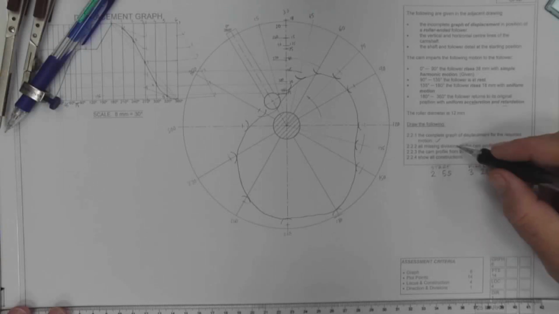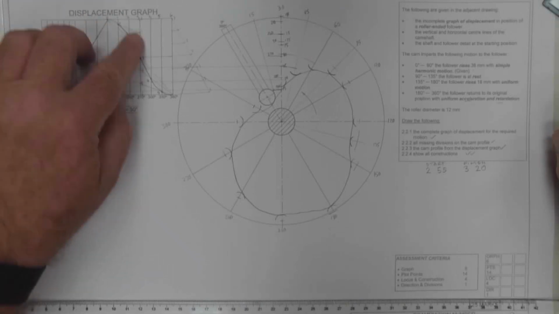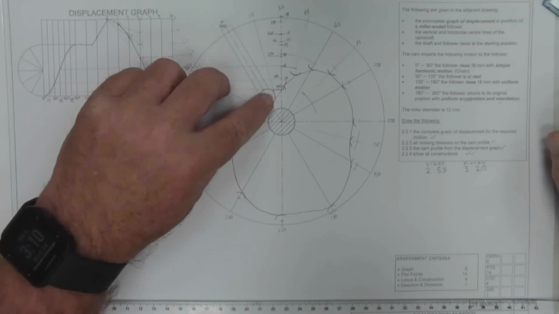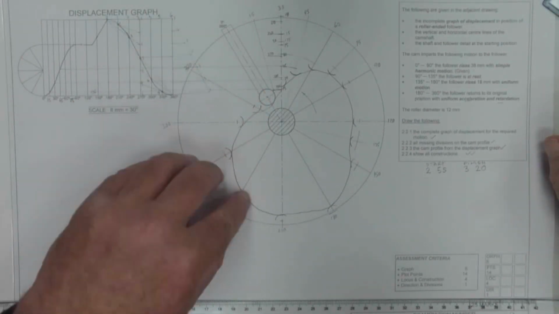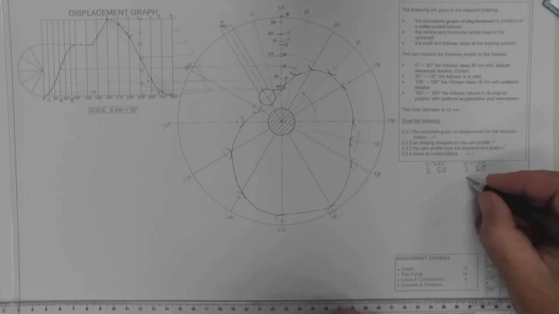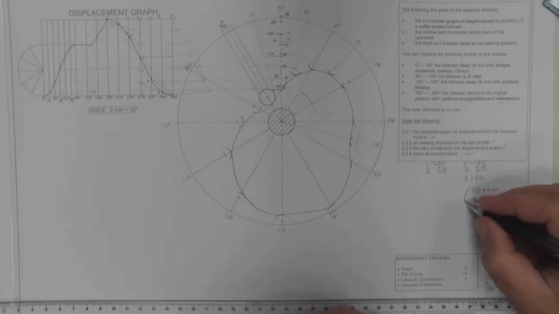So I think I've completed all the aspects that they've asked from me here. I've completed the displacement graph, plotted my points. Remember that this is a roller, so I need to draw semicircles or arcs here representing the roller and joining up those points at a tangent. I've finished my drawing at 3:10, which means I have got 10 minutes saved, which I can then bank and use in another drawing.